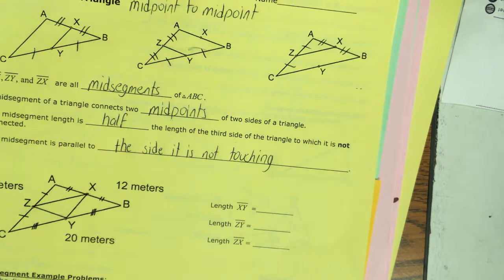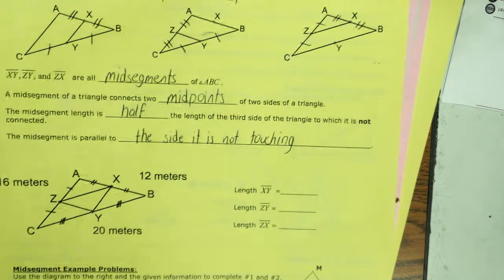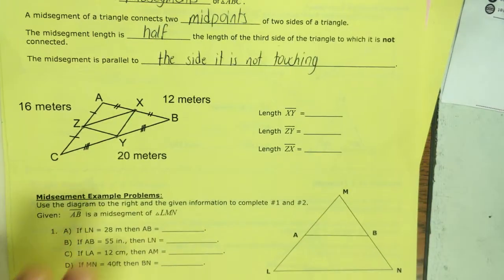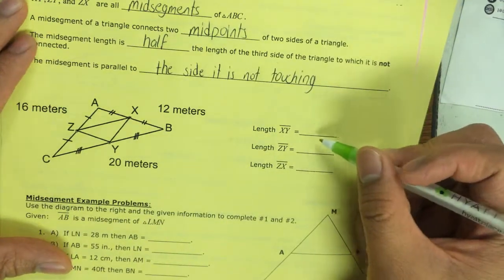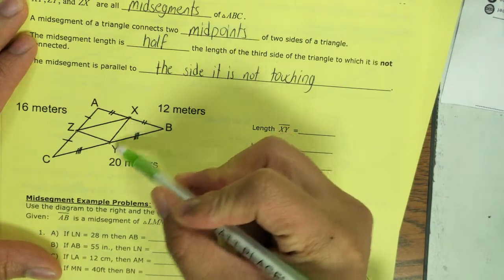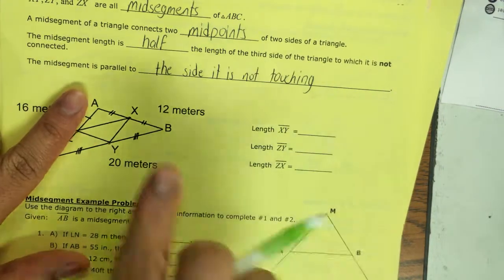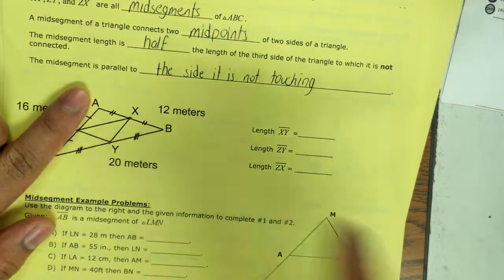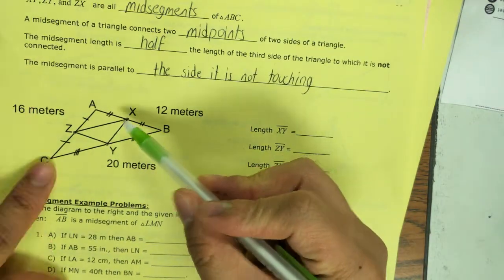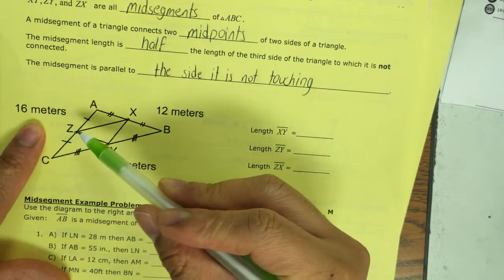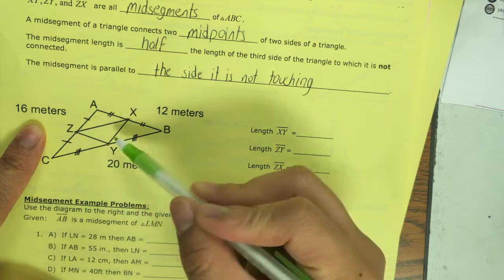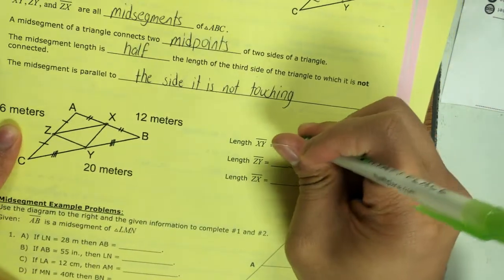Alright, so example of mid-segment right here. Length XY. XY is right here. It's parallel to AC. That means if AC is 16, half of 16, 16 divided by 2 gets me 8.